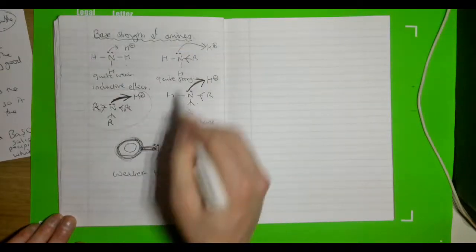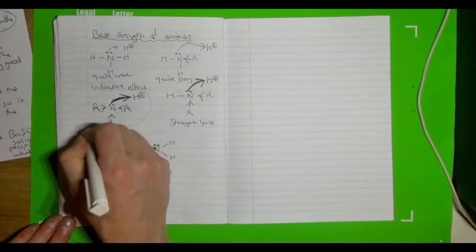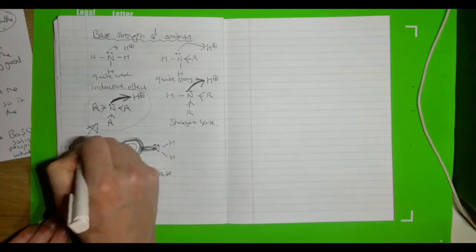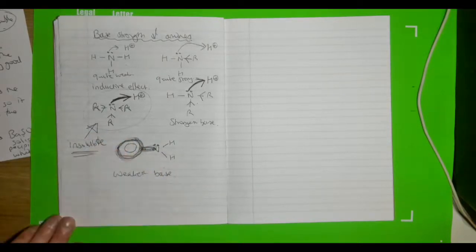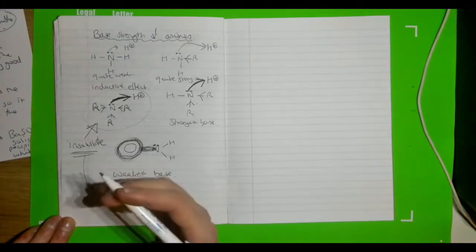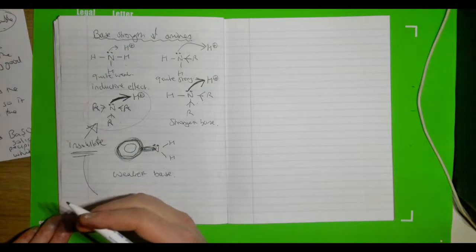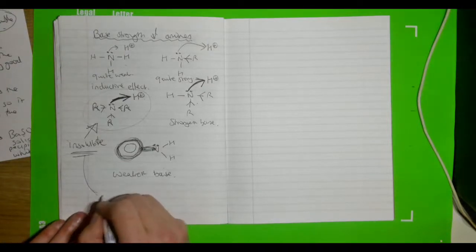So according to the situation, you would expect this one here to be the strongest, but actually in theory it kind of is, but what we'll find in practice, it's actually insoluble. Because it's insoluble, it can't act as a base, because it can't react with the acid. Only soluble things can react with acids. So it's insoluble, so it doesn't react.